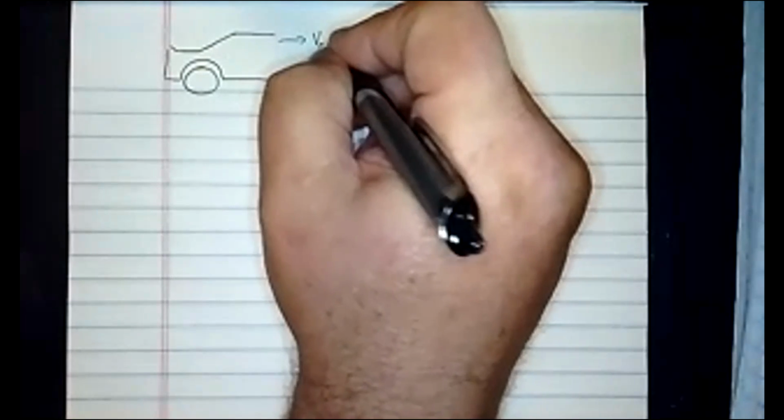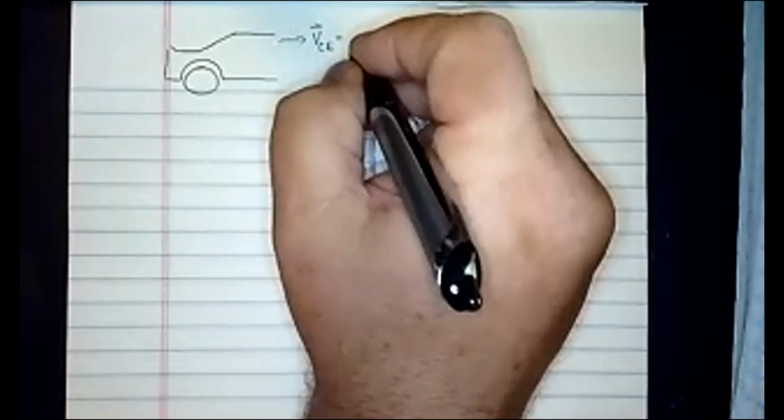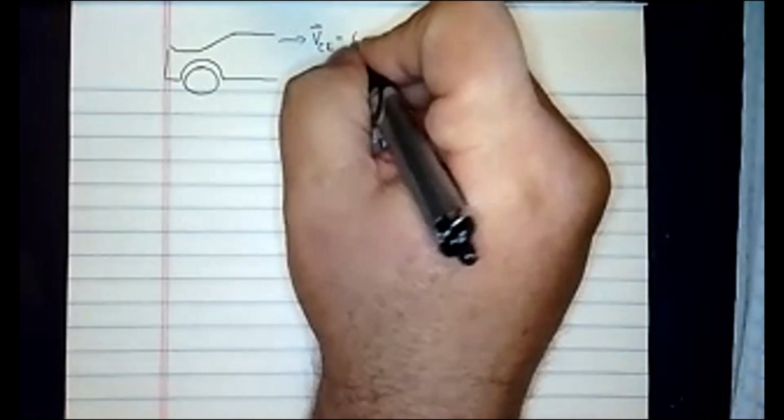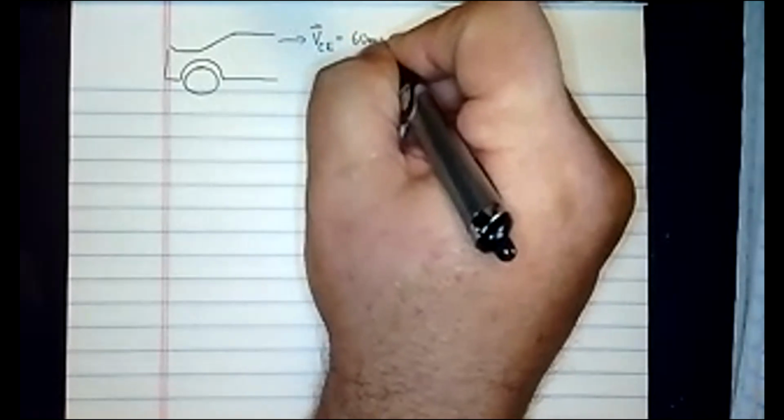Okay, so that's the back end of a car, say. And let's say the car is actually moving. This is the velocity of the car as seen by Earth. And I'm going to call it a vector because we're dealing with one-dimensional motion, and just being positive is enough to give it a direction. So this is going to be moving at 60 miles per hour that way.